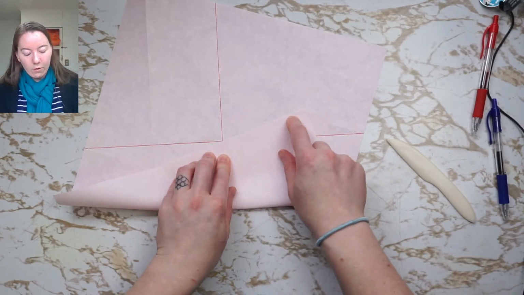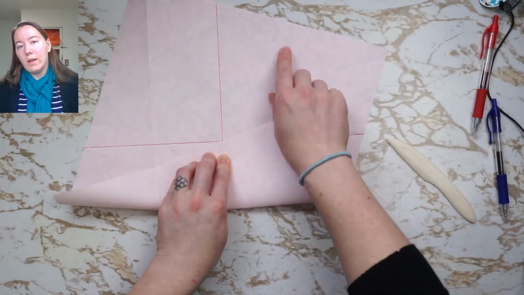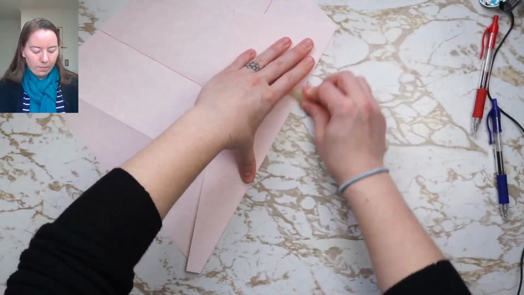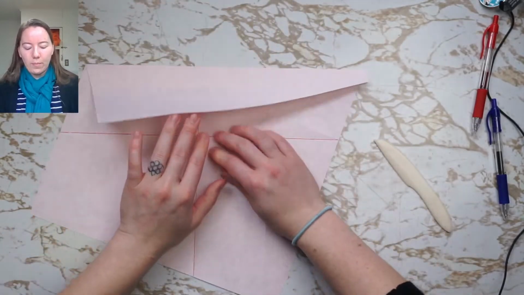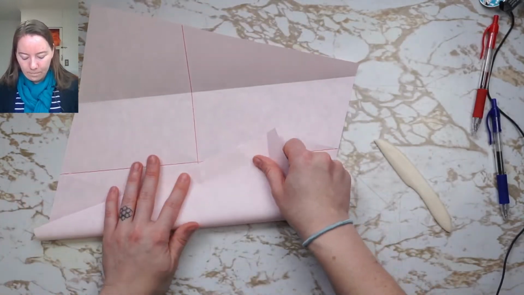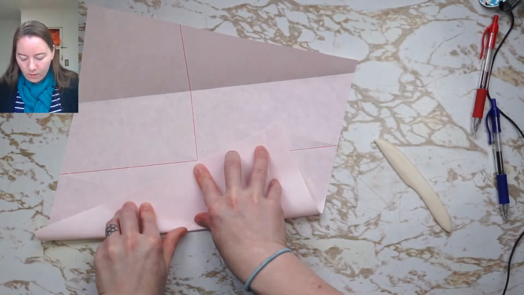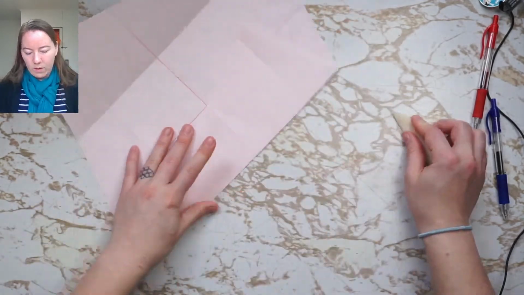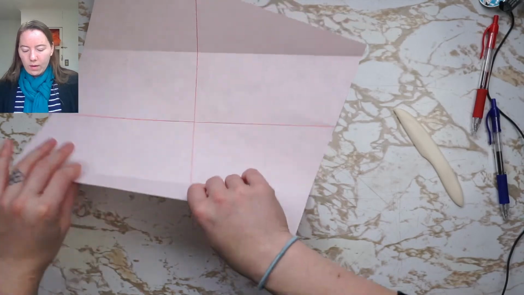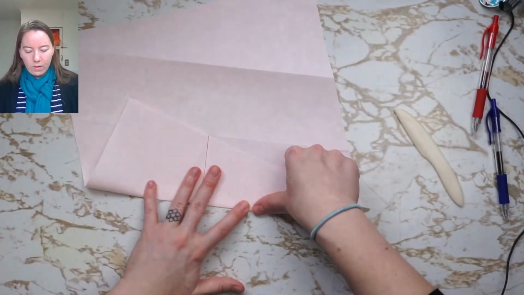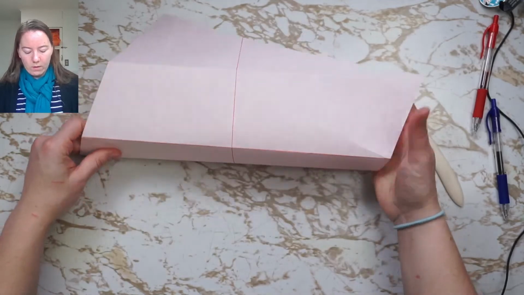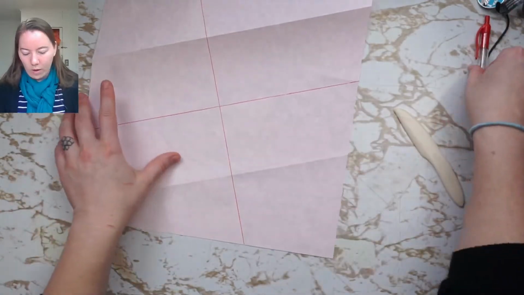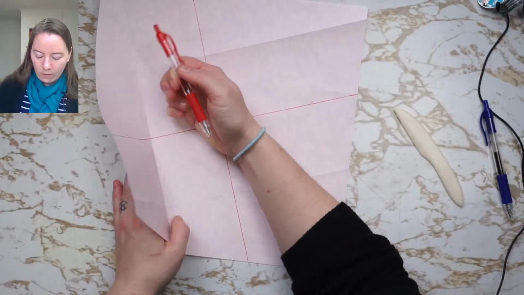Now I have an additional reference point of this line continuing through. I know it's a little bit invisible on camera, but it's something to look for in person. And now I have more of my grid lines. Specifically, and I'll mark where these intersection points are.